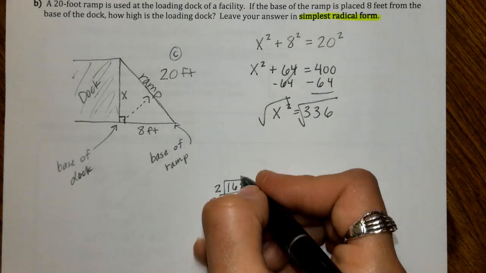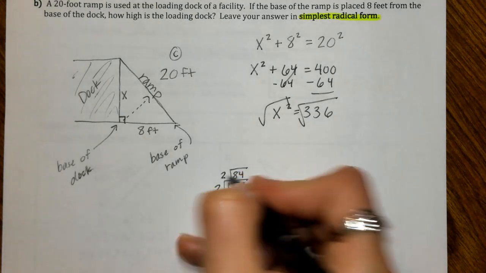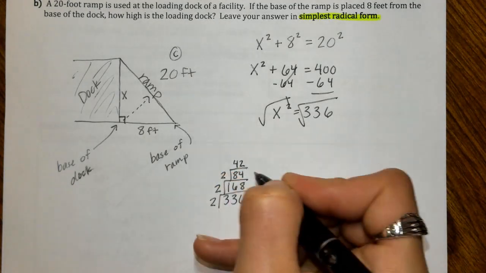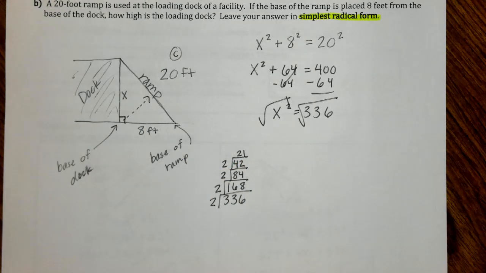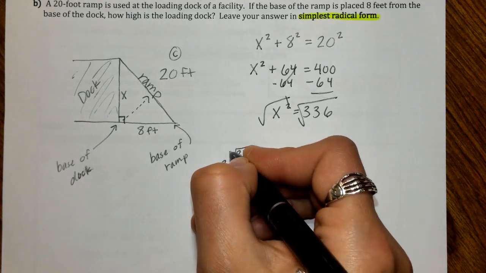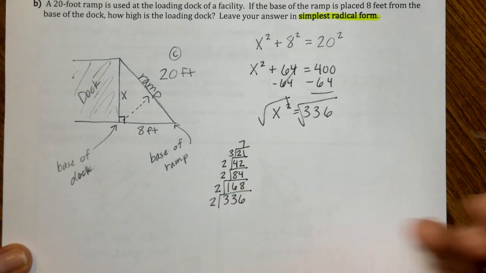Divide by 2 again, 84. We keep dividing by 2 until we can't anymore. We're going to wind up with 42. Divide by 2 again, we get 21. Now I can no longer divide by 2. I need to move to the next prime number, 3. I can divide it by 3, and I'm going to get 7. Once we have that prime number at the top, we are done.